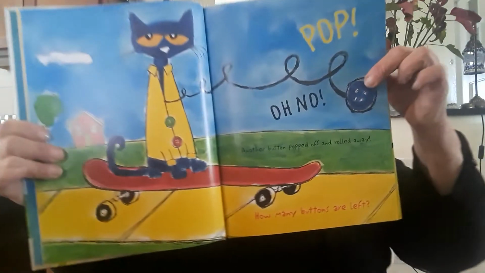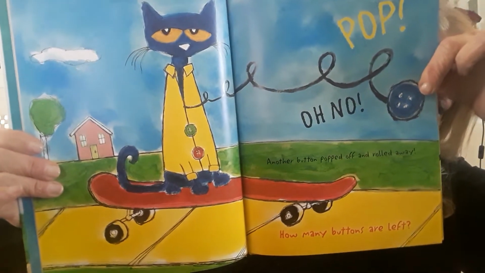Pop! Oh no! Another button popped off and rolled away. How many buttons are left? Two. Three minus one equals two. Did Pete cry? Goodness no. Buttons come and buttons go. He kept on singing his song.